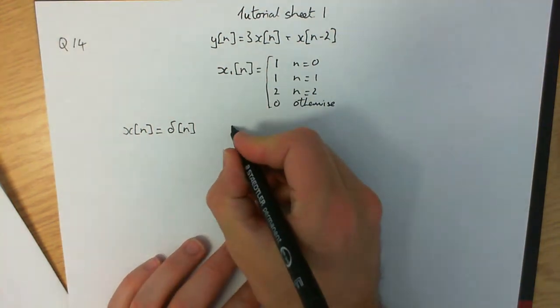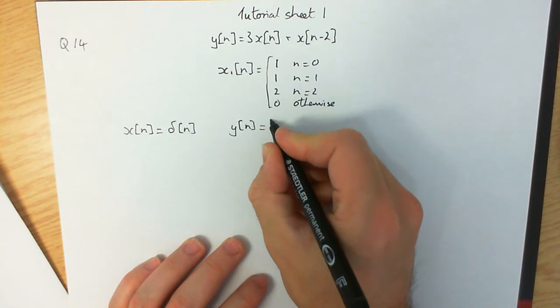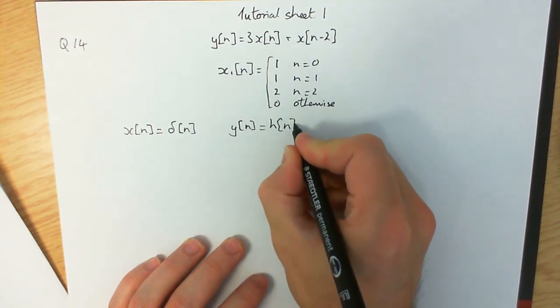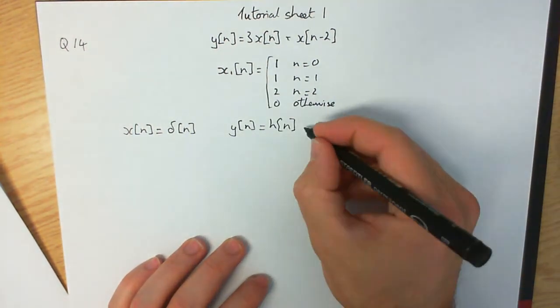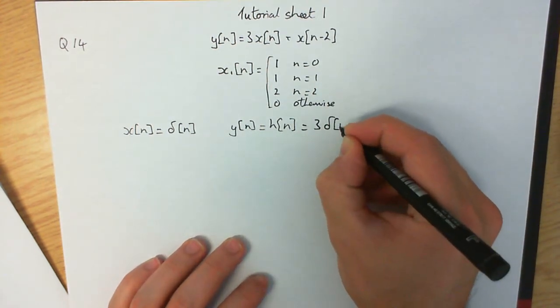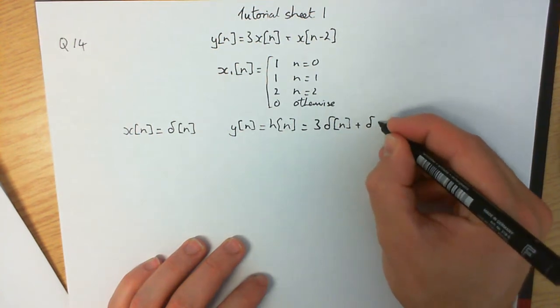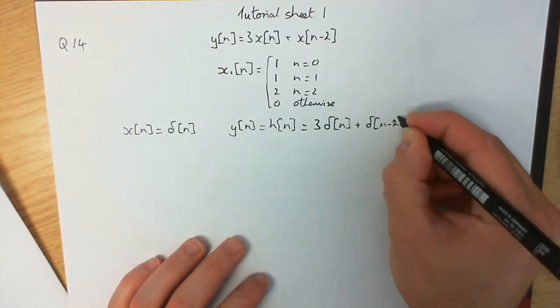So in this case, y of n, which is equal to our impulse response, h of n, is equal to 3 delta of n plus delta of n minus 2.